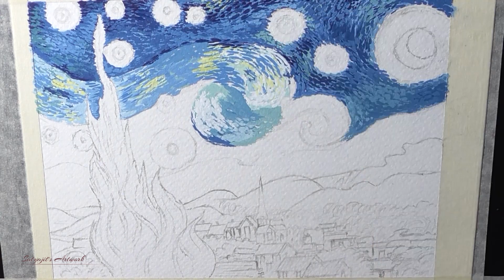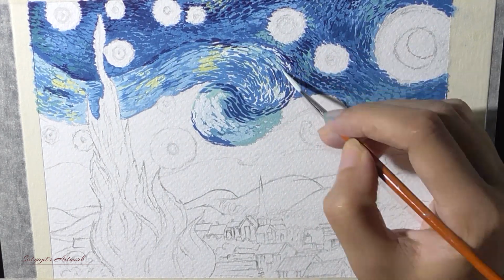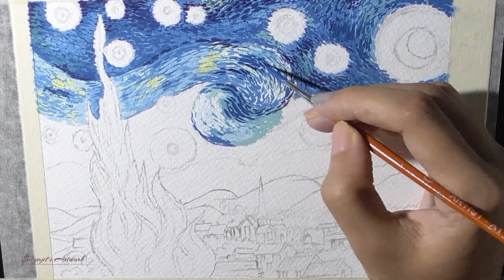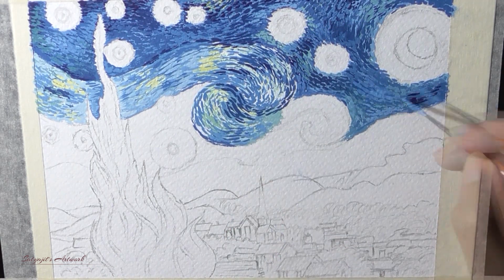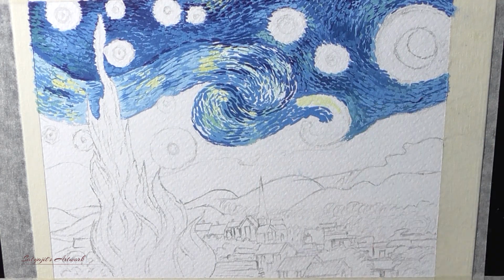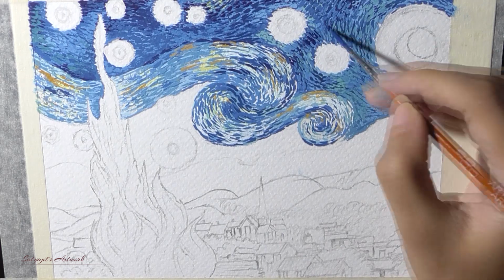Now to speak of this painting, Van Gogh painted this in 1889, just 13 months before his death, when he was staying in a mental asylum. This particular scene is supposed to be a view from the artist's bedroom window while he was in the asylum.